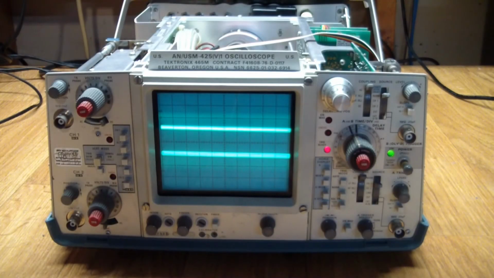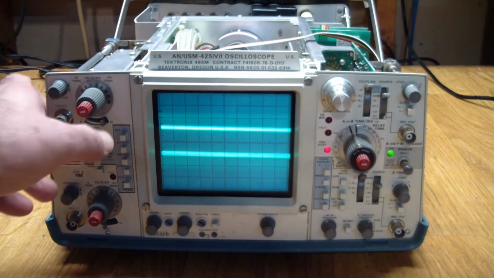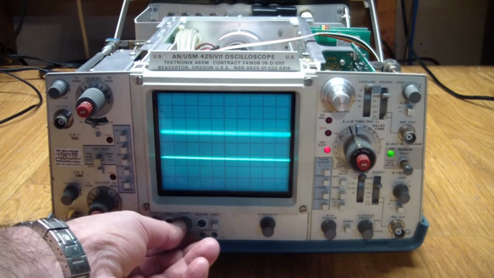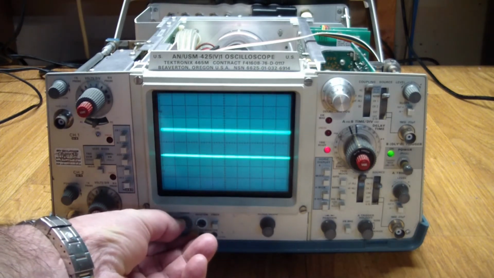So when I turned it on, I got these somewhat fat traces, and trying to focus them did this.